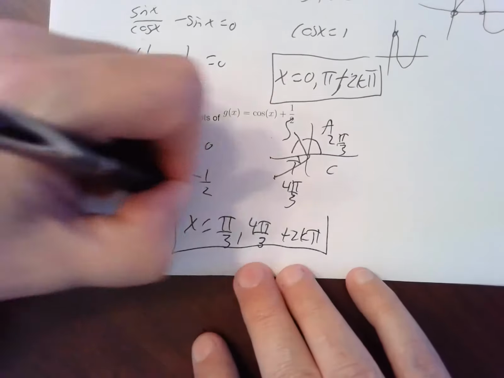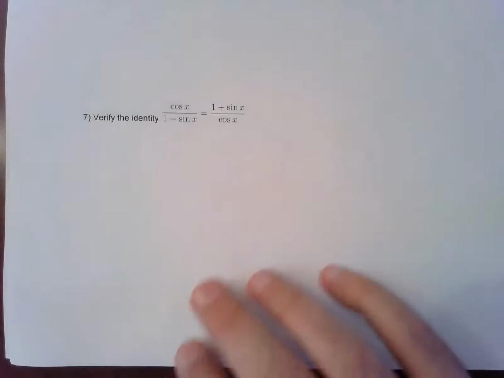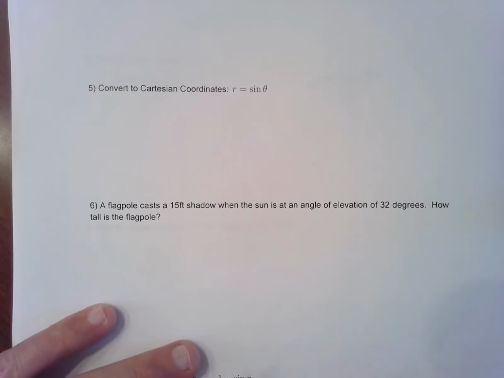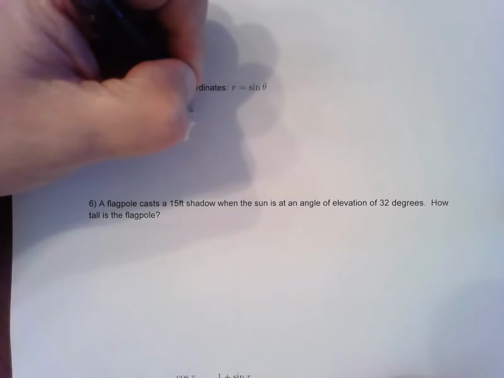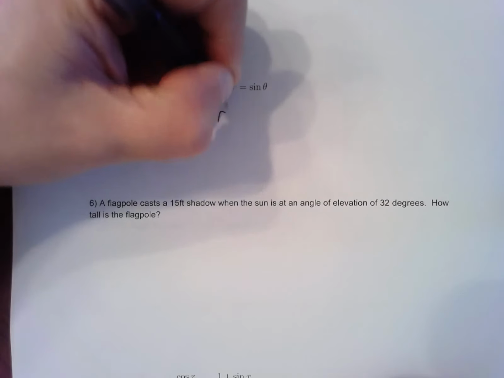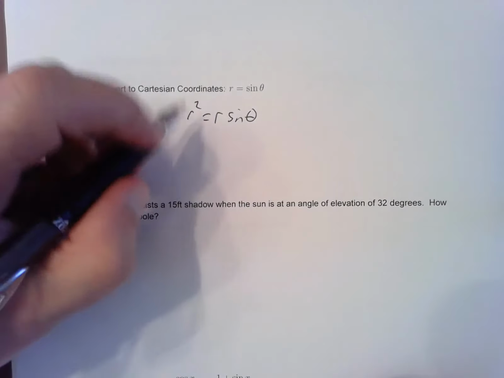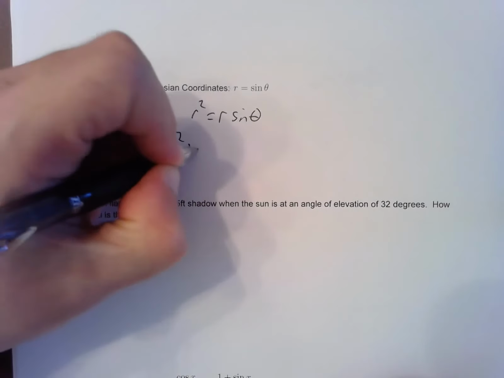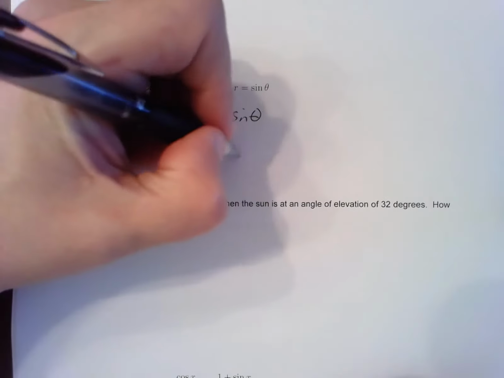Okay, next page. We want to rewrite this in Cartesian coordinates. The trick we want to use here is to multiply both sides by r. Just basically add in an extra r on each side. r squared is x squared plus y squared. r sine theta is y. We're done. That's it.